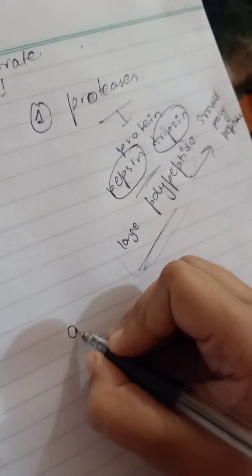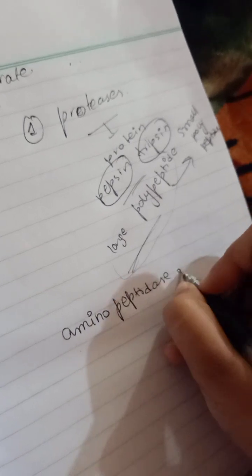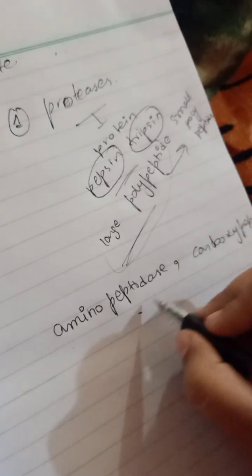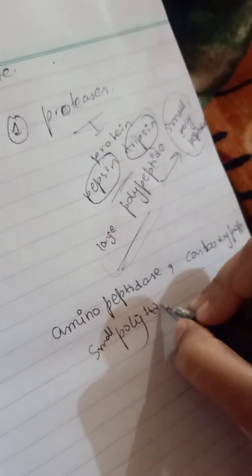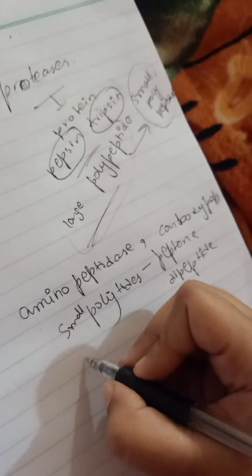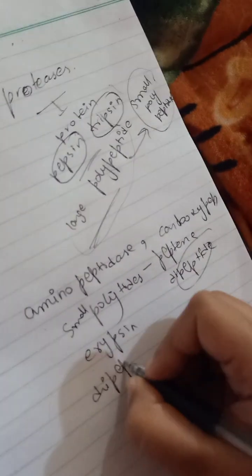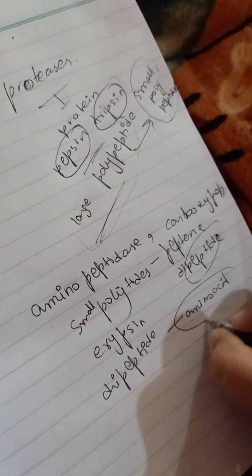After that we are having more enzymes. We are having aminopeptidases and carboxypeptidases. These enzymes convert the small polypeptides into peptones or dipeptides. After that we are having the next enzyme, erepsin. This enzyme converts the dipeptides into amino acids. So finally the product we are having is the monomer amino acid.